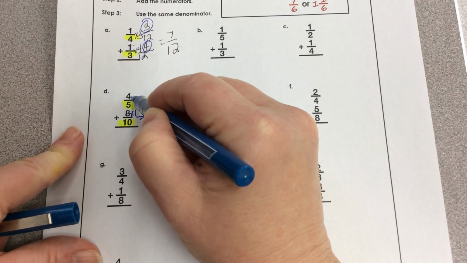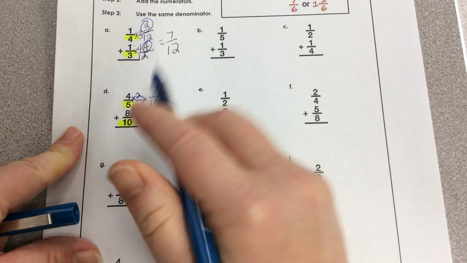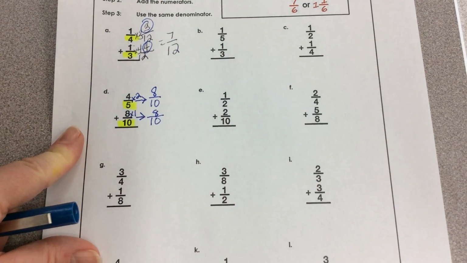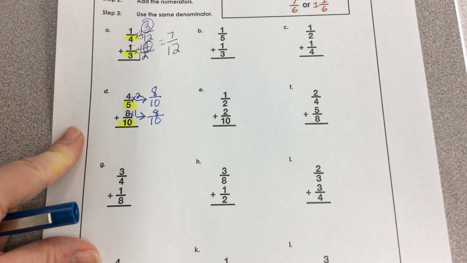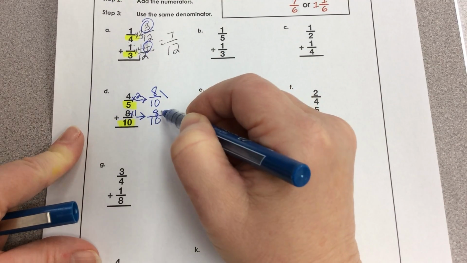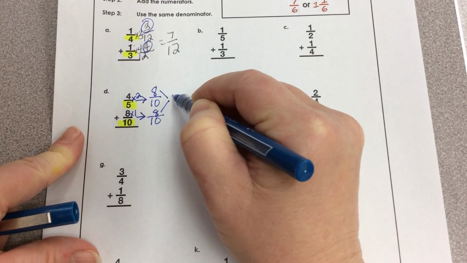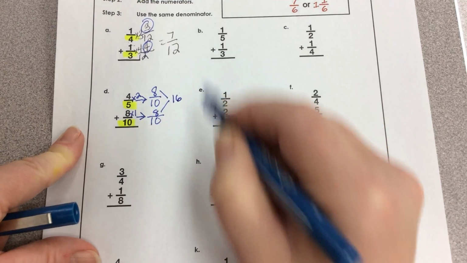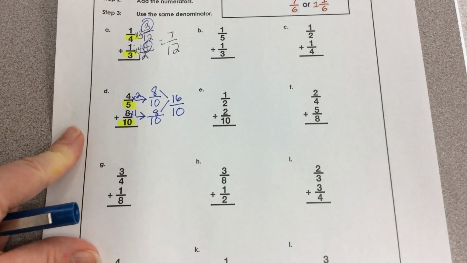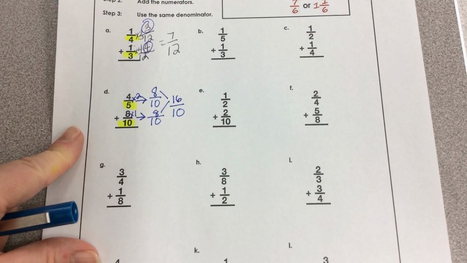This 4/5 we're going to multiply by 2 because 5 times 2 is 10. So that means we end up with 8/10 plus 8/10. Then we add 8 plus 8, and that is 16. And our denominator, we do nothing. It just scoots over. So we end up with 16/10.